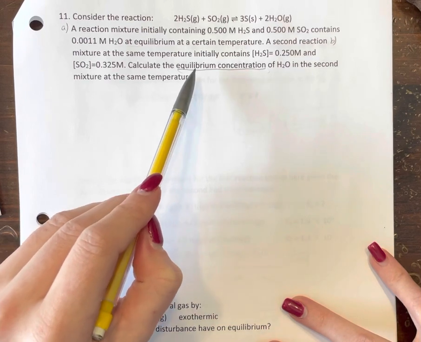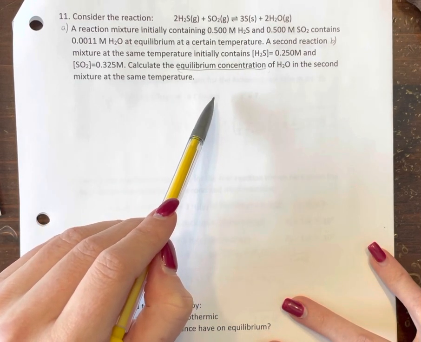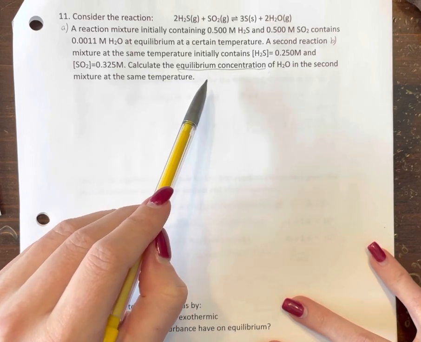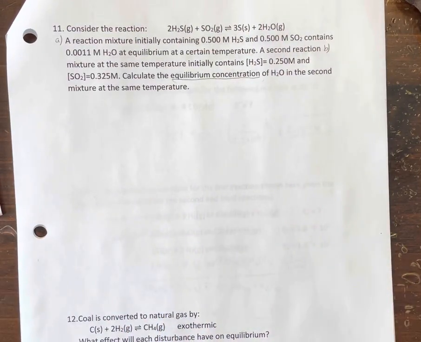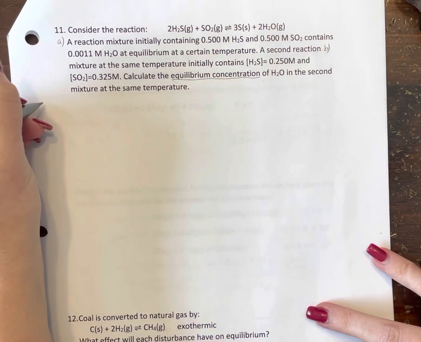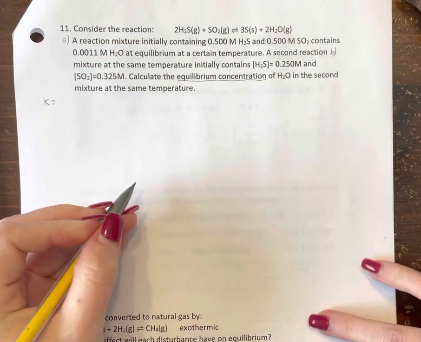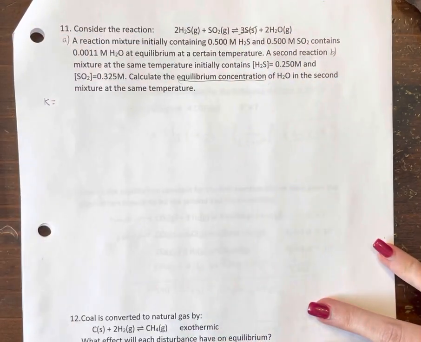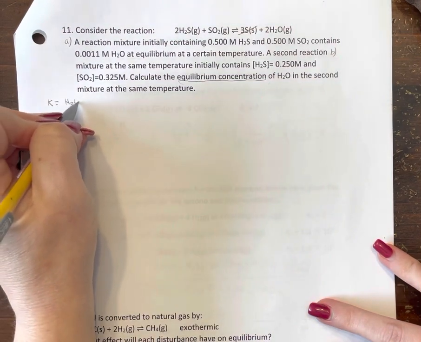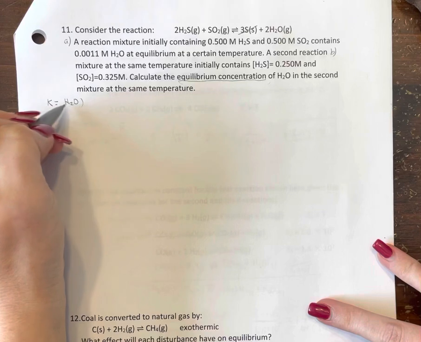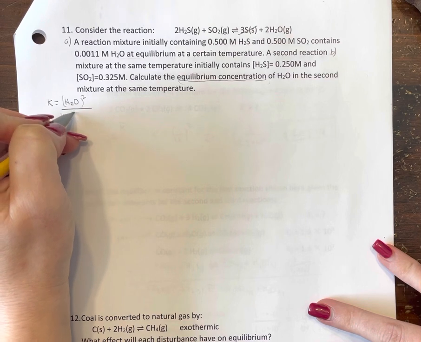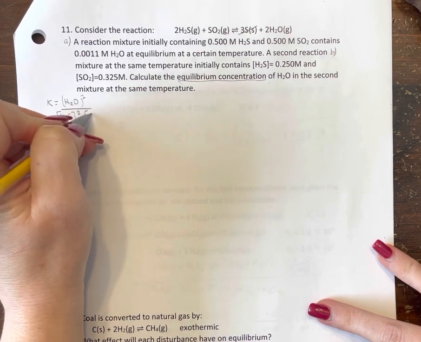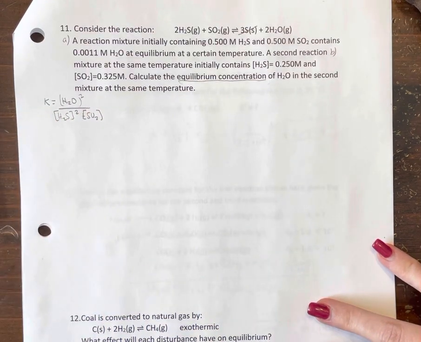second mixture. So when you're given only initial concentrations and you want to find equilibrium, you have to know what K is. If you notice, it doesn't give us K at all in this problem. So that's a situation. We need to deal with that. So why don't we write our expression for K, because we're dealing with the same reaction here. Water is a gas in this scenario, so it still counts. You just eliminate liquids and solids. Okay, so there's our expression for K.